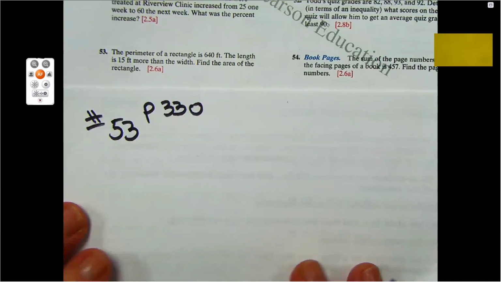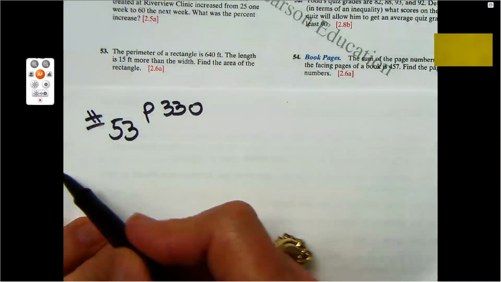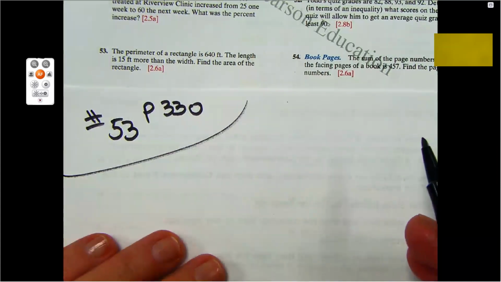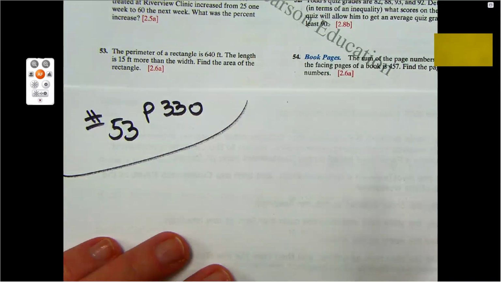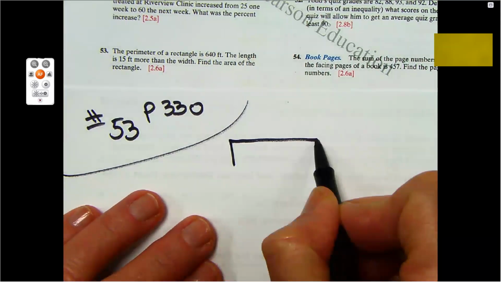Okay. The perimeter of a rectangle is 640 feet. The length is 15 feet more than the width. Find the area of the rectangle. So we've already discussed we should jot down, sketch, draw. Let's draw a rectangle.